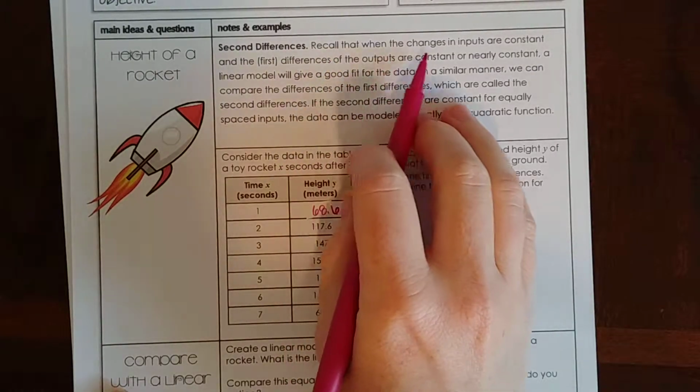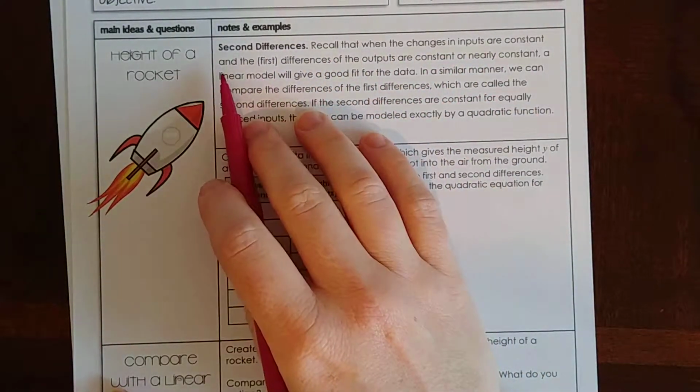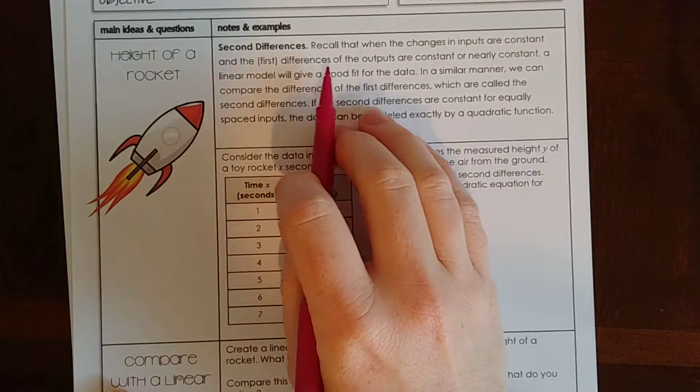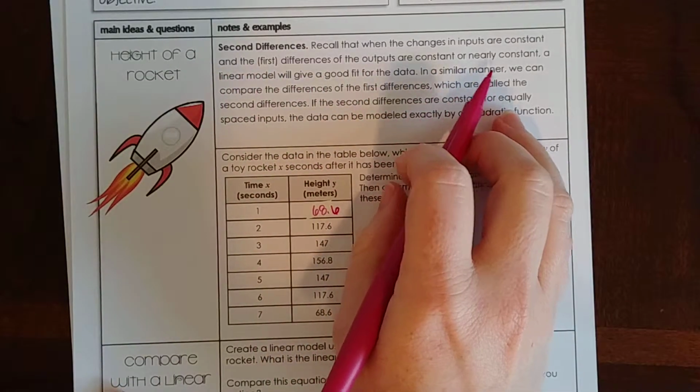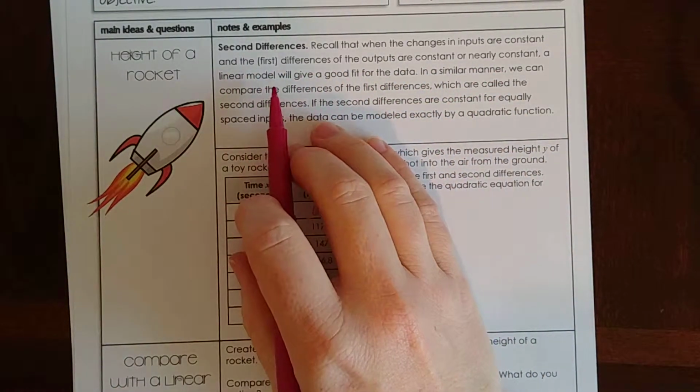So recall that when changes in input are constant, the first differences of the output are constant or nearly constant with a linear model.